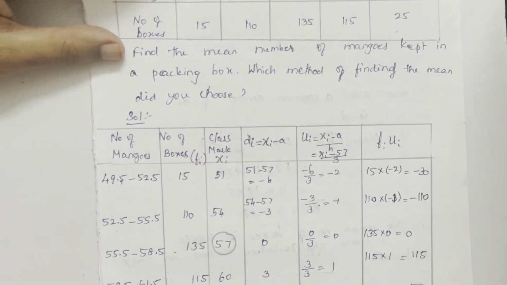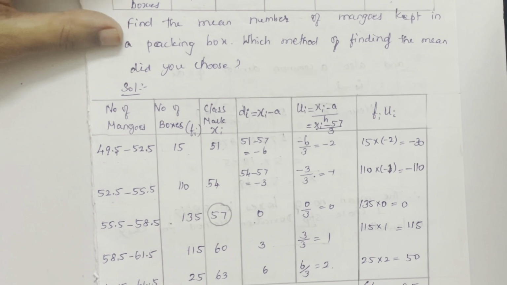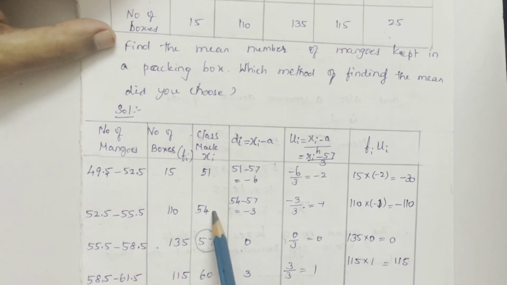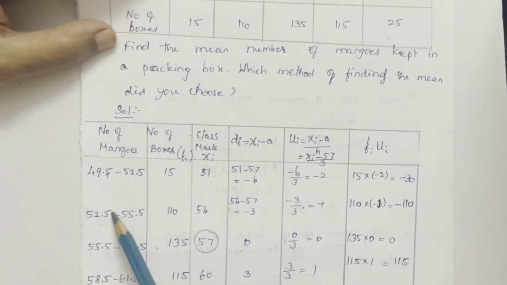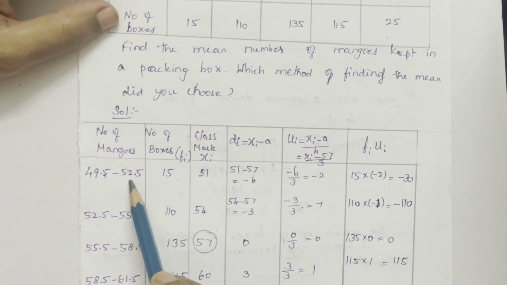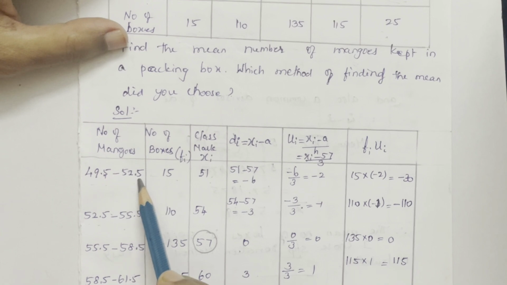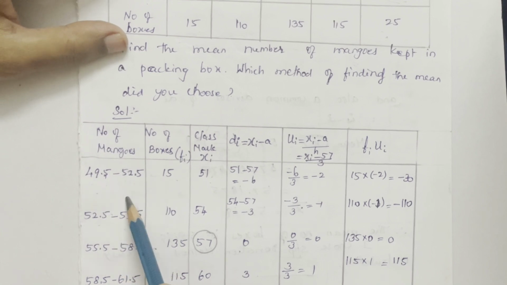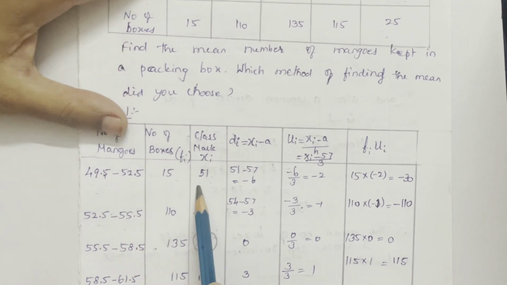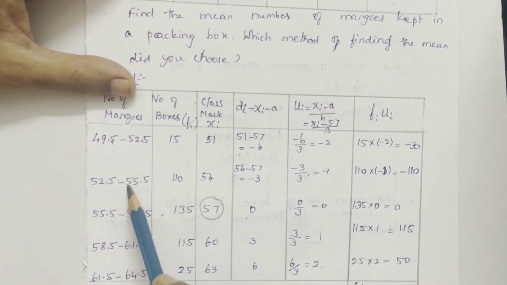We need sigma fi, so I added and wrote. Here the intervals are given, so we have to find the class mark from this interval. Class mark equals upper limit plus lower limit by 2. So 52.5 plus 49.5 by 2 will become 51. In that way, the next intervals also.